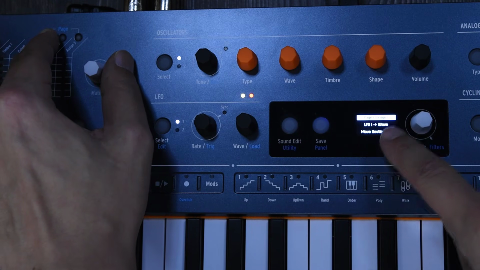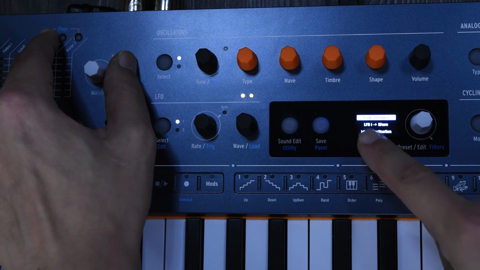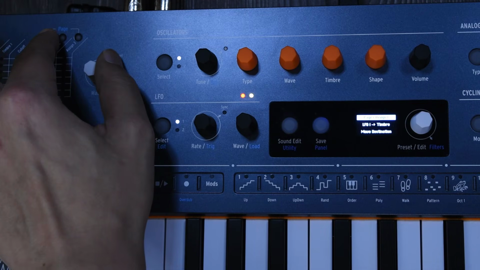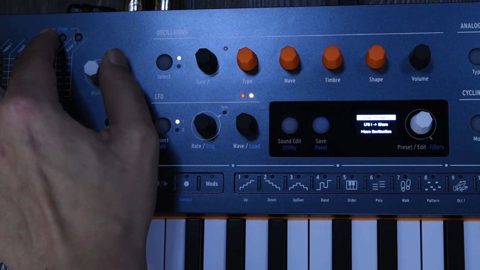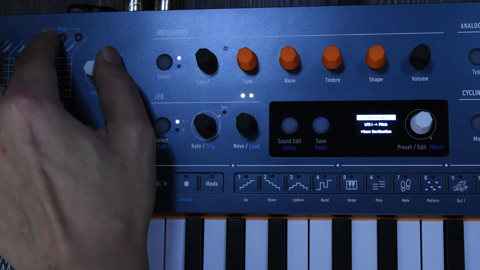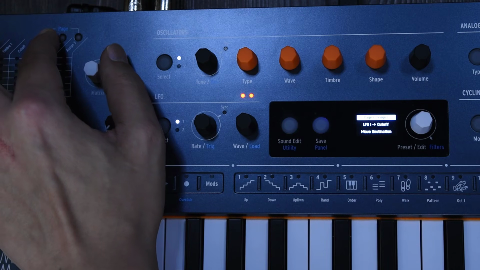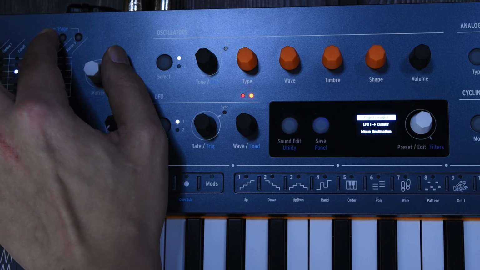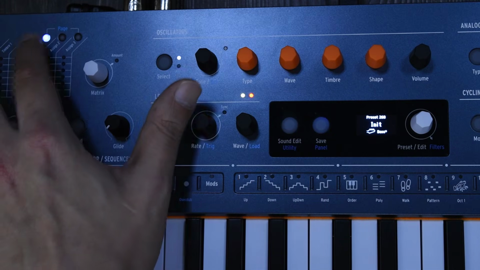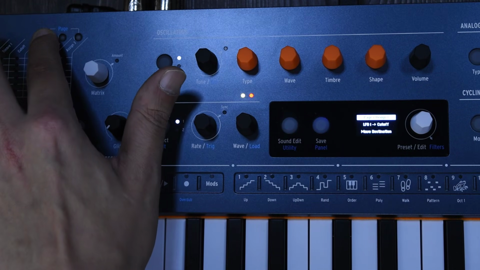We don't get cutoff or shape or volume. We get something else, which says LFO arrow to something else. So this means the LFO's destination now is going to be the modulation. So let's say I want to do LFO 1 to the cutoff, right? So this is what we are doing. If I release, now this assignment is going to be LFO 1 to cutoff.